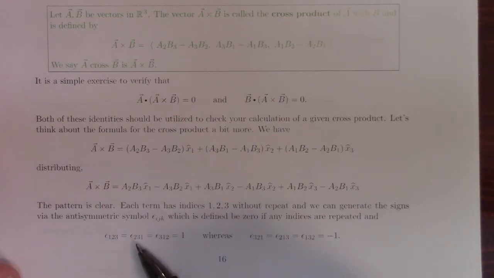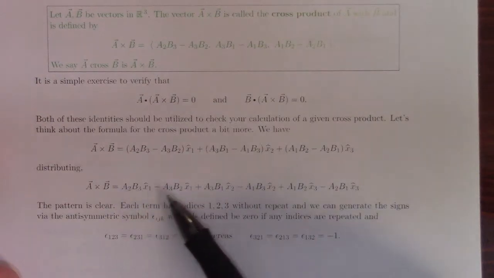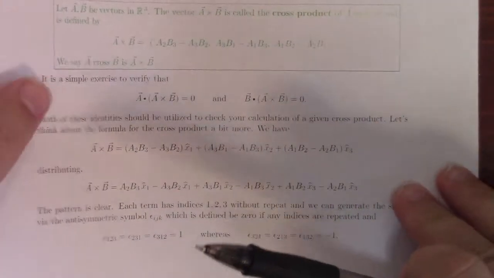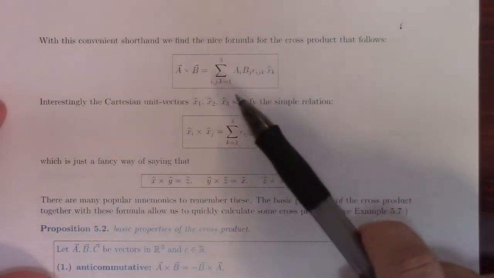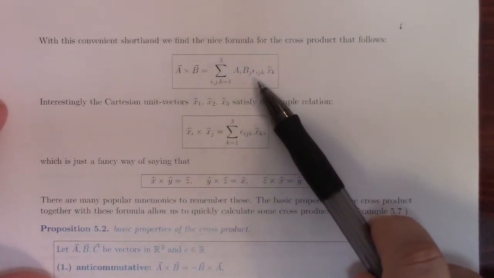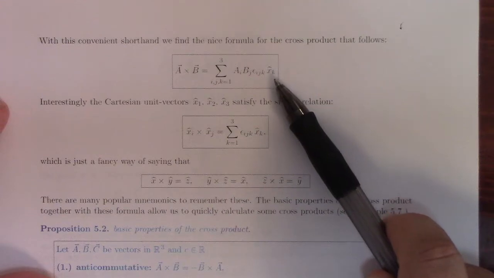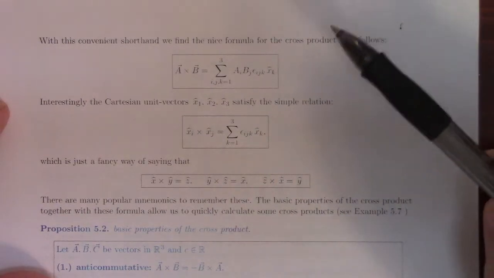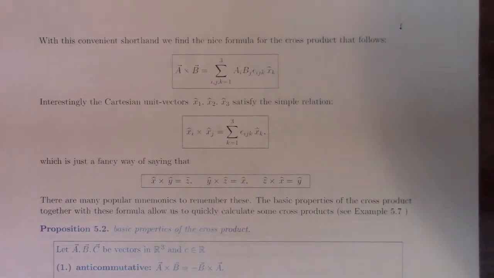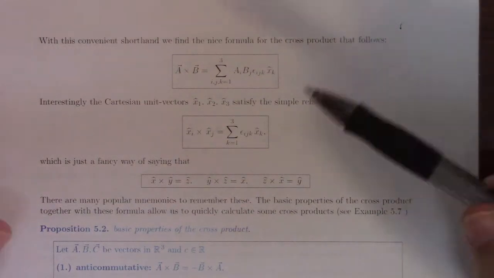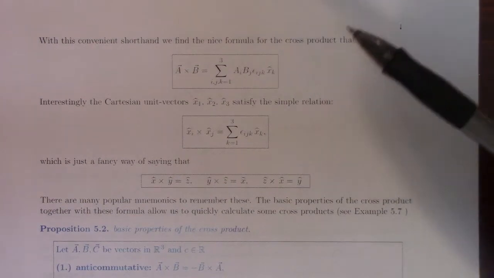Epsilon 1, 2, 3 is epsilon 2, 3, 1 is epsilon 3, 1, 2, which is 1, whereas 3, 2, 1, 2, 1, 3, and 1, 3, 2 give you minus 1. Those are the pluses and the minuses in the formula for the cross product, actually. And so with that notation, you can write the cross product simply as the sum over ijk of a_i b_j epsilon_ijk x-hat_k. So that's a super sneaky formula for the cross product, which I don't expect you guys to know, remember, or even use. I'm just mentioning it for your information.